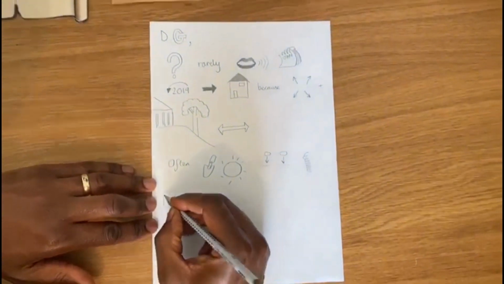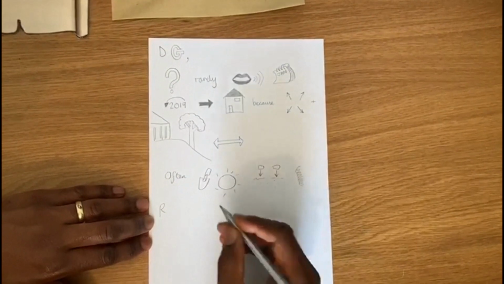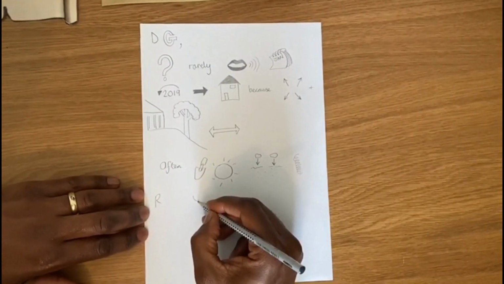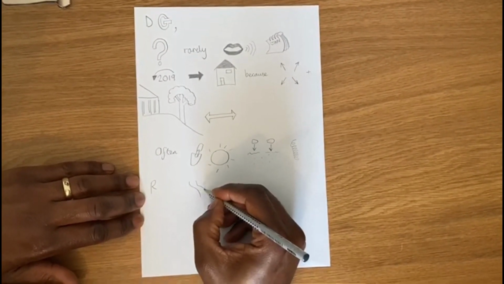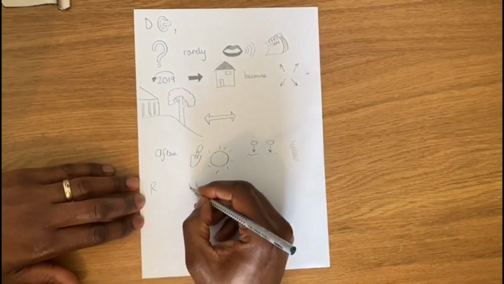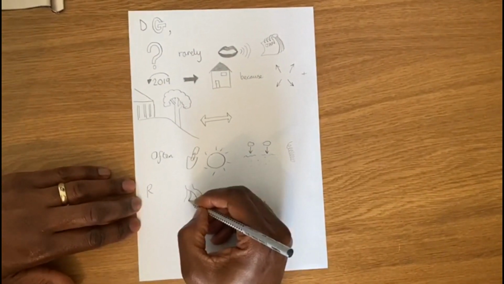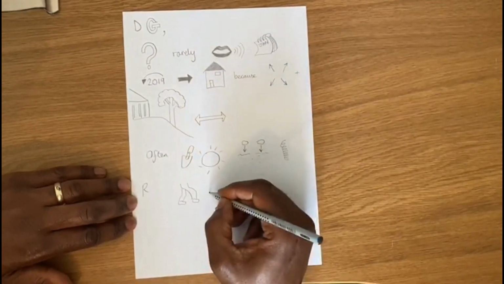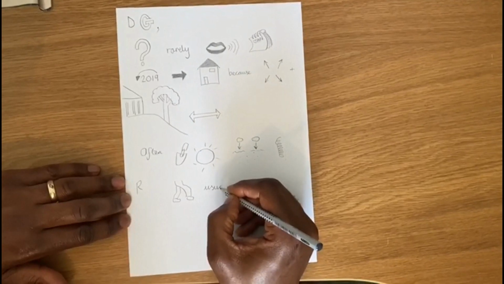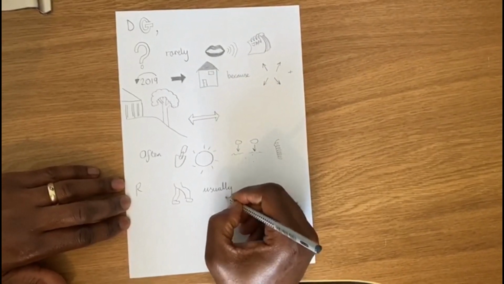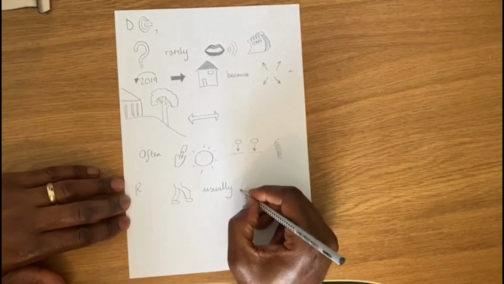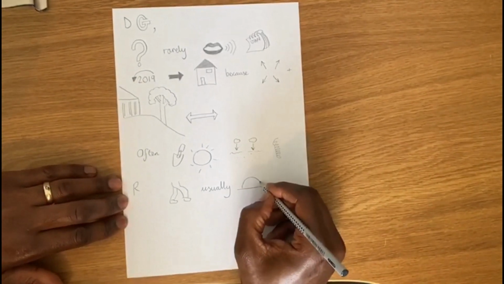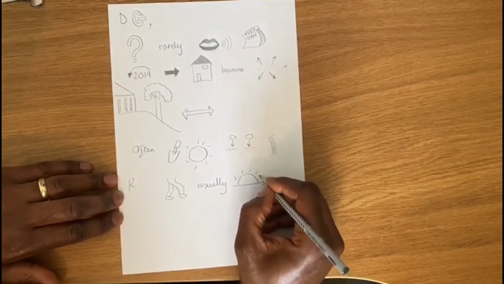So I'm going to do R for recently. And walks. I'm going to try and draw someone with a leg here and another leg here. And their shoes, don't forget their shoes because they're going for lots of walks. And usually, which is another one of our generalisers, we can't forget that. And I usually do it every morning, a lovely walk in the morning. And that's the sun coming up. I can't remember anything else to tell my grandma.